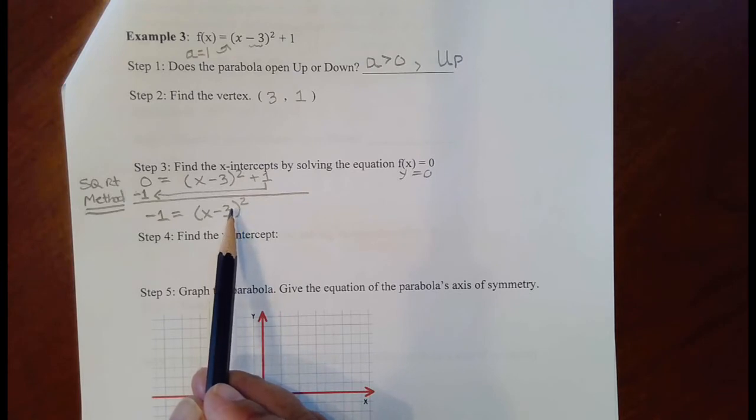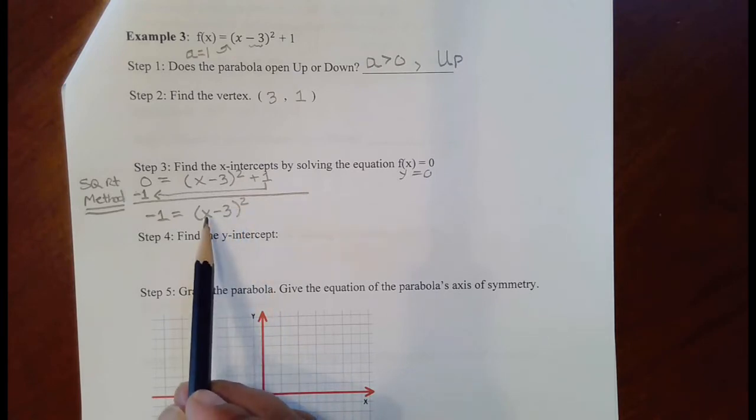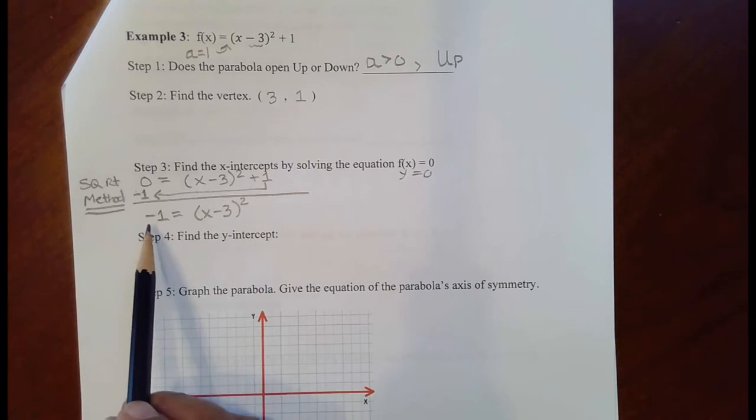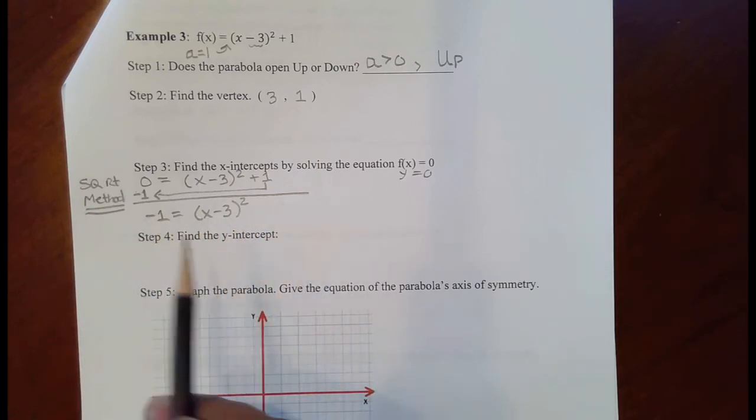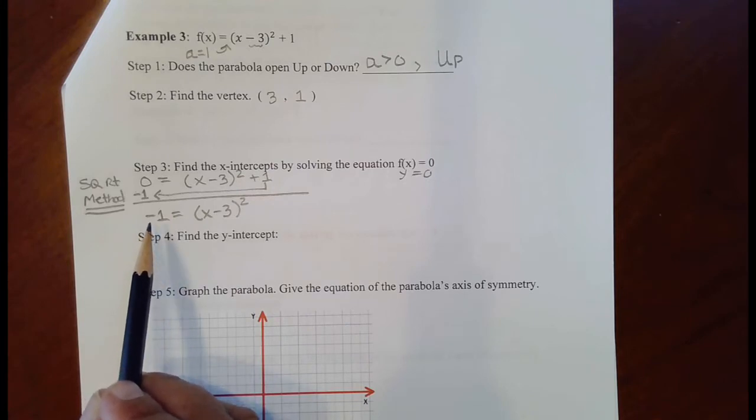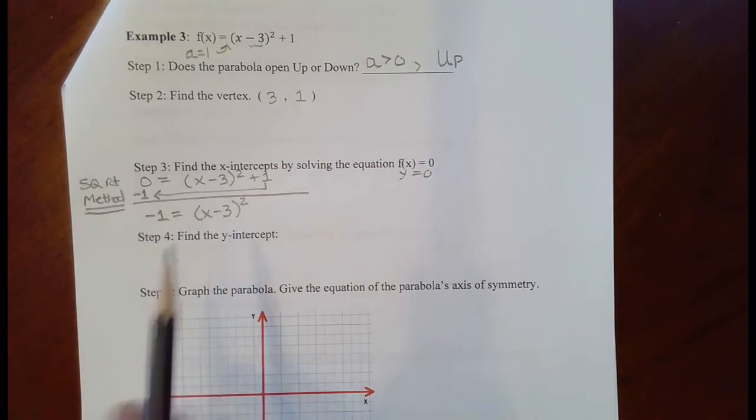Some of you are not going to think on that level. You may just continue with your algebra, and this should also tell you there's a problem. You might say, okay, now I'm ready to get rid of the square, so I'm going to take the square root over here too. I need to report the positive and negative root, but what do you have at that point? You have plus or minus i. The square root of negative 1 is i. And then here you are into some imaginary numbers.